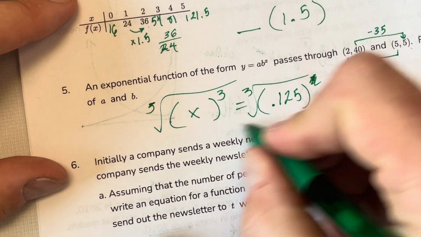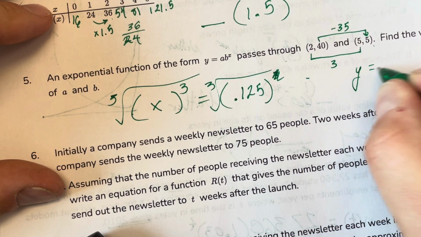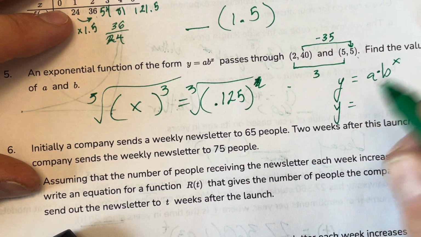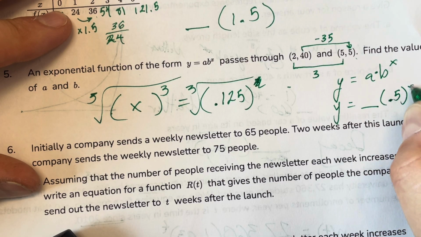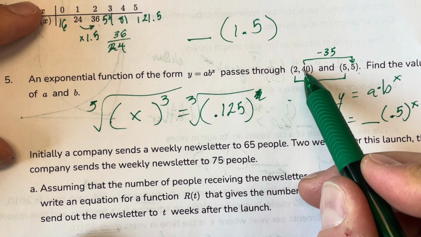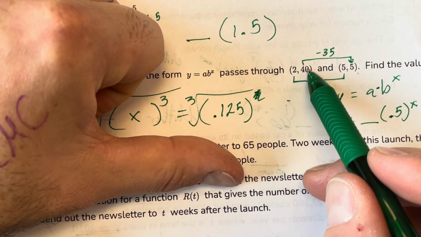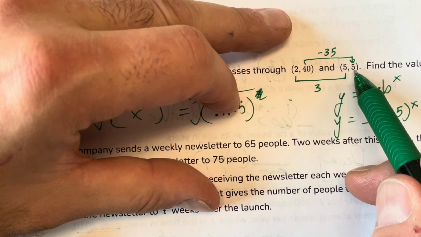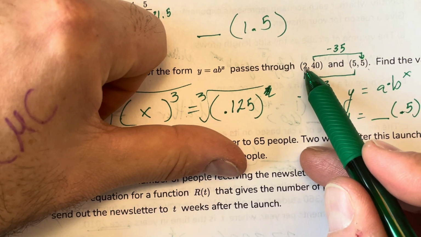Great. So for our function, we need an a and a b value: y equals a times b to the x. What we just found was that the b value is a half, 0.5 to the x power. If something's getting cut in half, 40 gets cut in half once to become 20, then twice to become 10, and a third time to become 5.